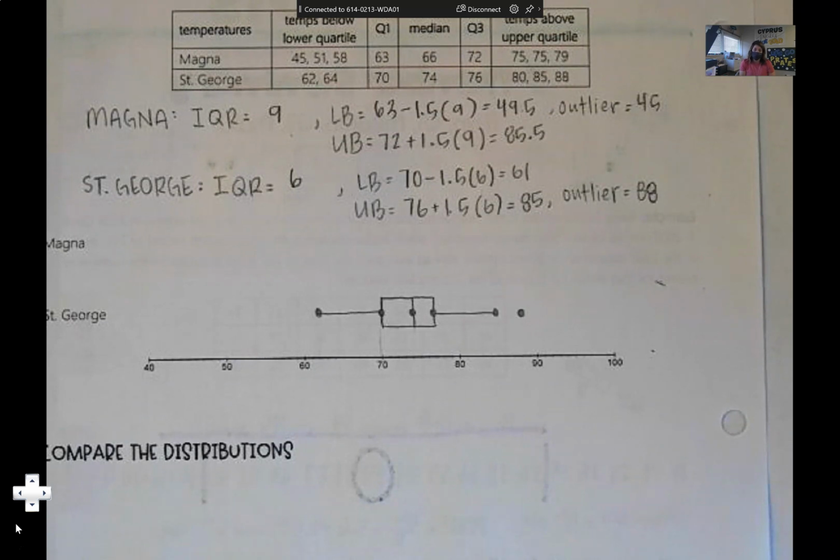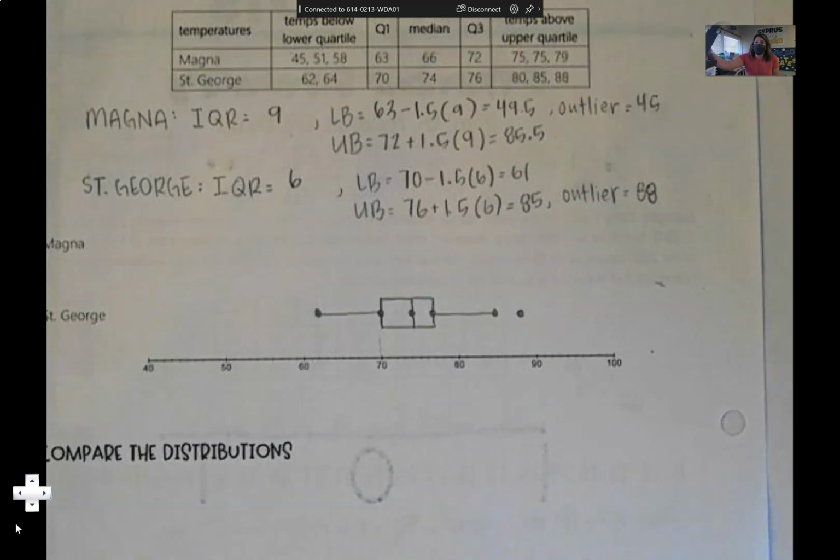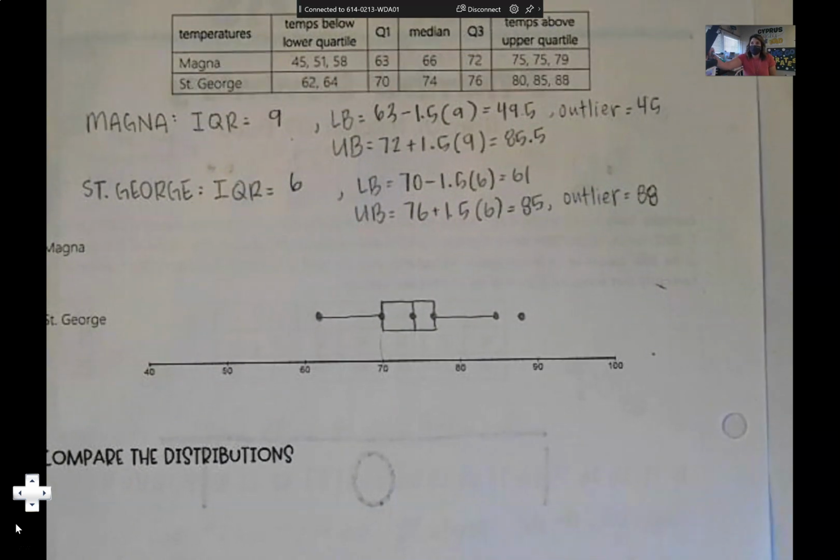Do you guys want to try Magna without me? Thank you. So take a minute, try Magna. I'll plot mine and then I'll walk around the room to see how far you got. Oh no, this one's much higher.